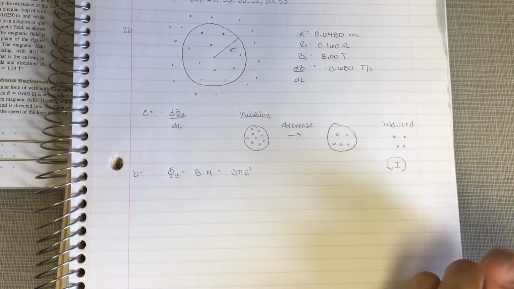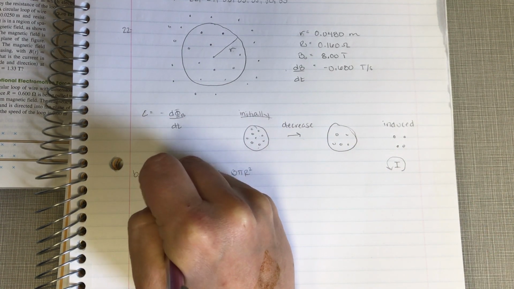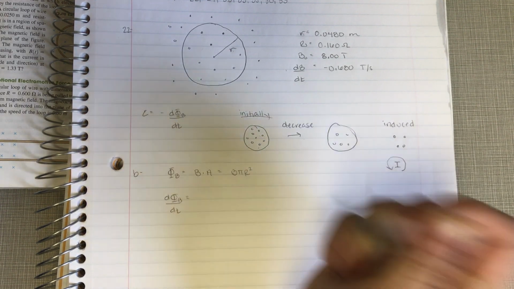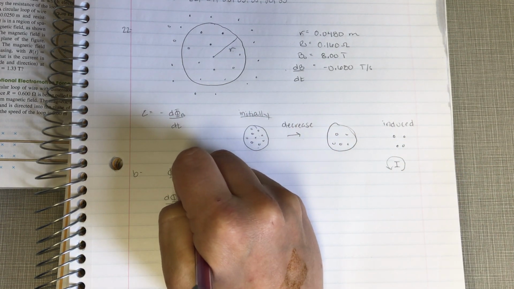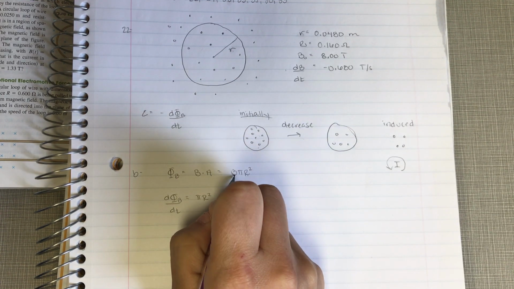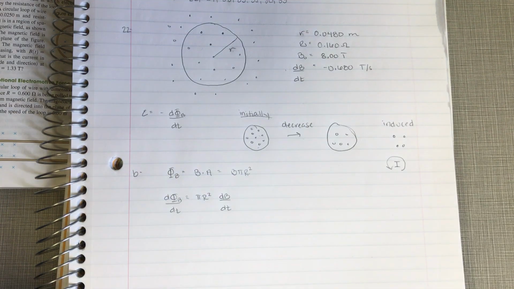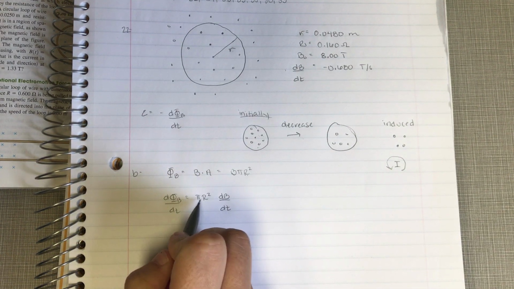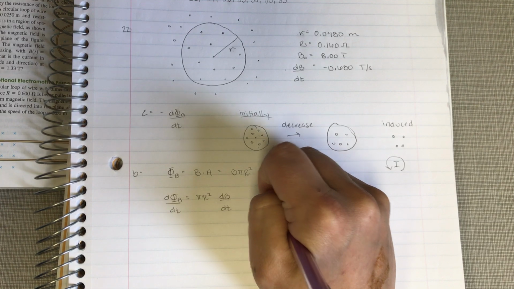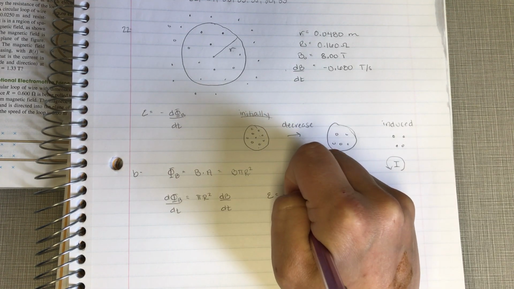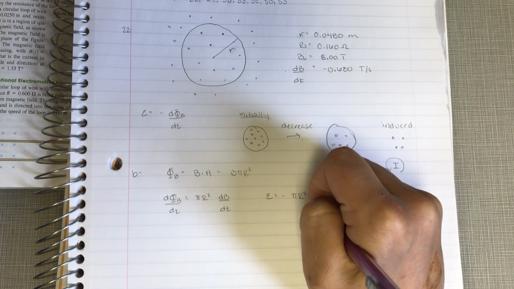For the time derivative of my flux, pi and r are staying the same size, but my B is changing. So dB dt times A is my change in flux. My EMF is minus the change in flux, minus pi r squared dB dt.